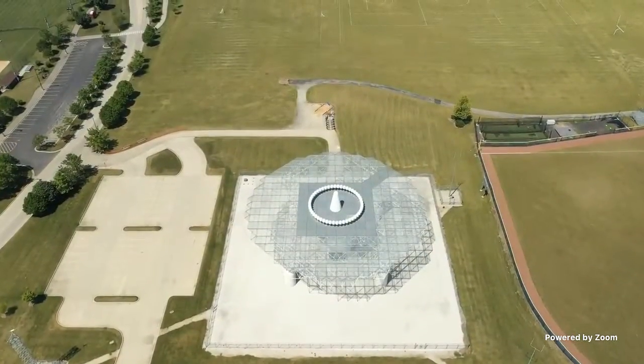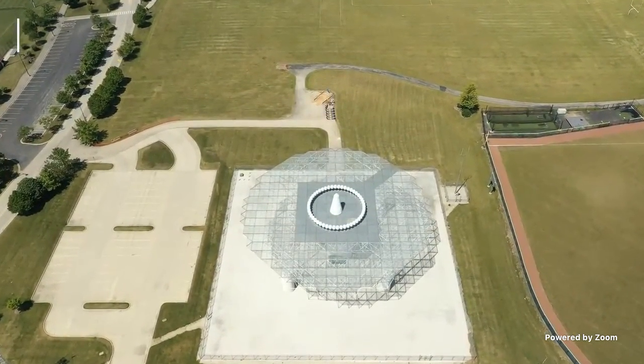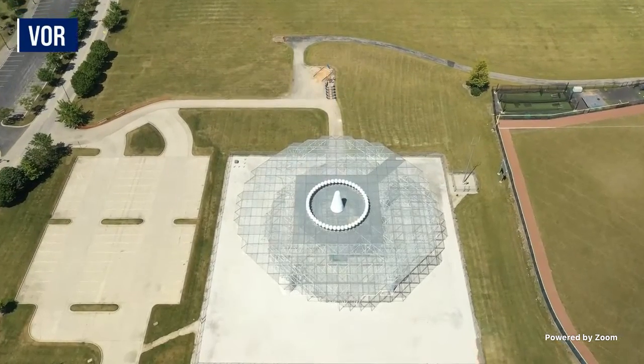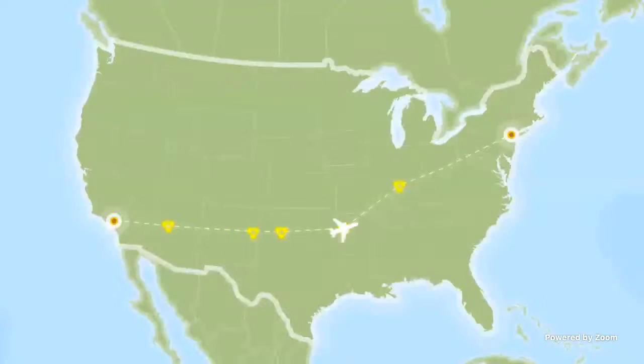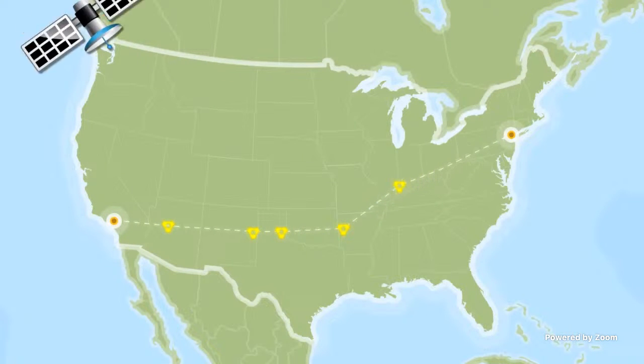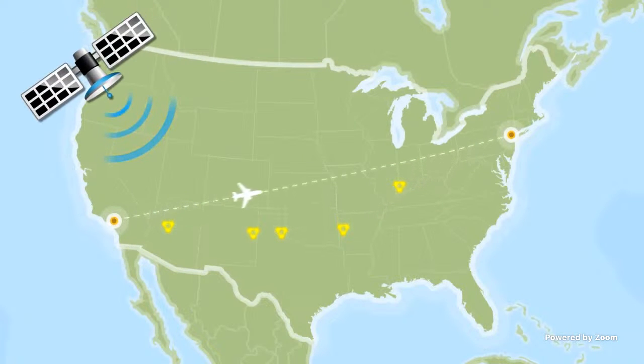At MSP, a ground-based navigational aid, known as the VOR, will be decommissioned soon. VOR technology dates back to the 1950s. In its place, we will use satellite-based performance-based navigation, or PBN, to update standard instrument departure procedures.